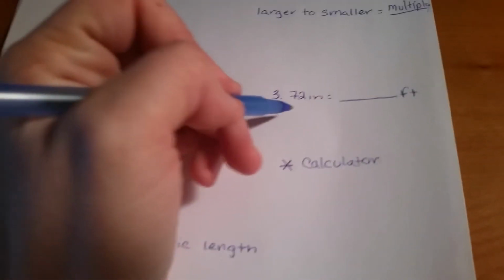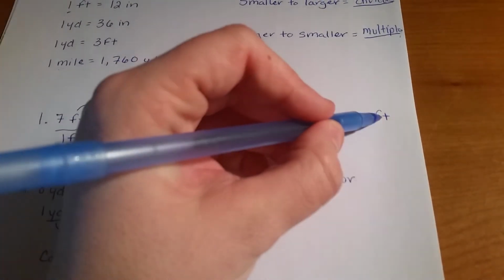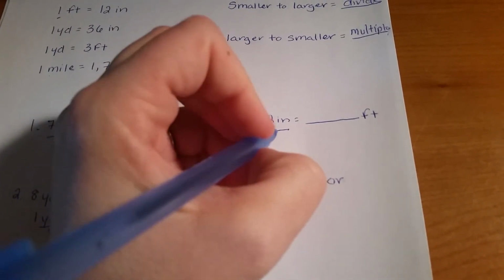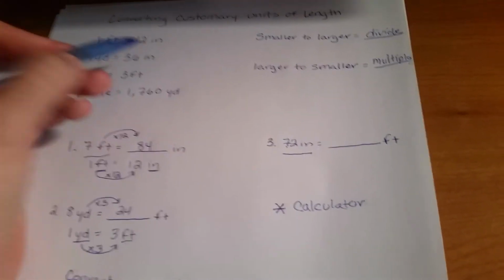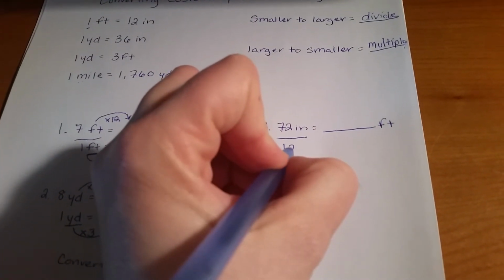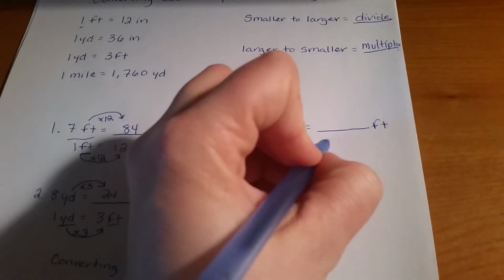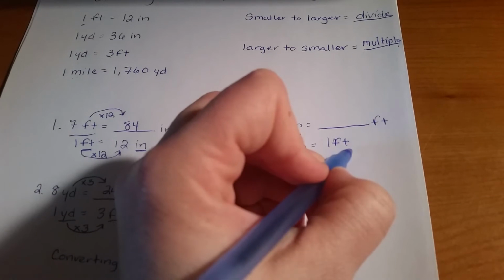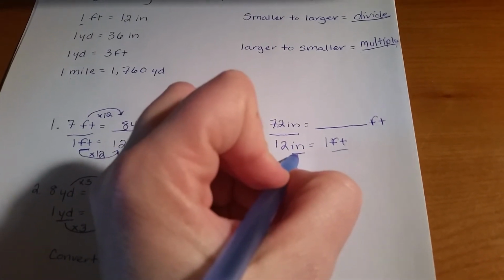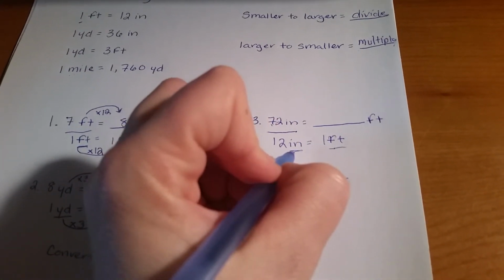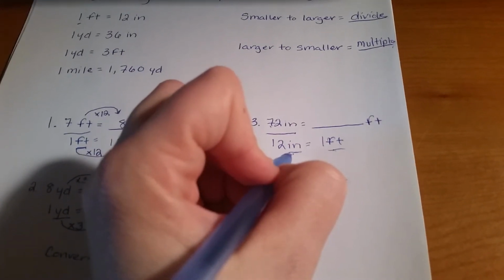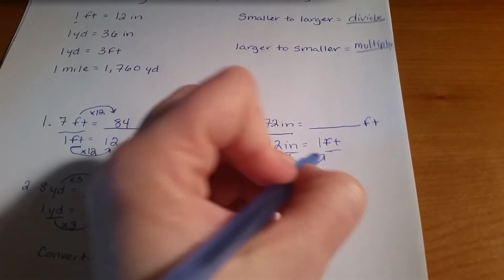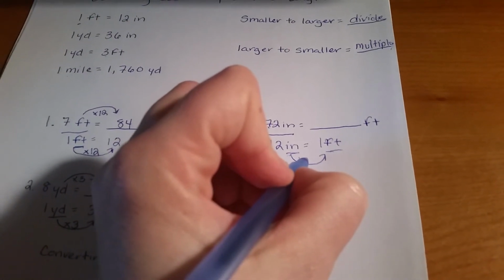Okay. So now let's look at this one over here. This one's a little bit different. I go from inches to feet. So how many inches are in a foot? Well, let's look. 12 inches. I'm going to line up the measurements. Equals 1 foot. So what did I do? I went from a smaller unit of measurement to a larger unit of measurement. Inches are smaller than feet because it takes 12 of them to make up 1 of them. So therefore, if I went from smaller to larger this time, I need to divide.